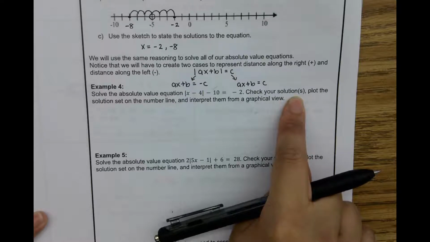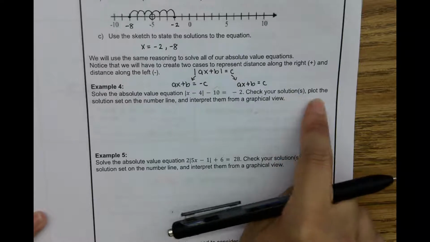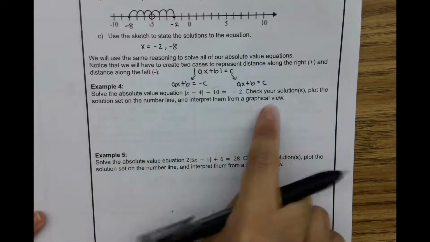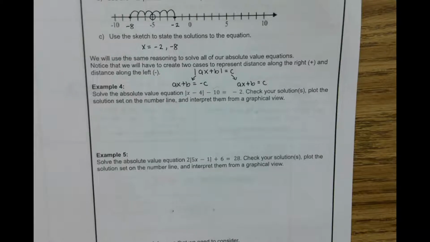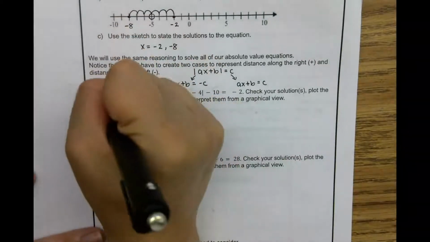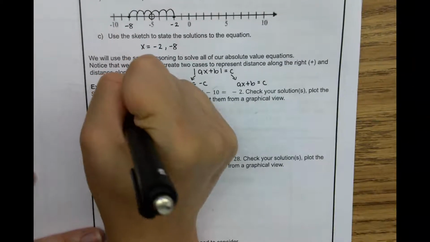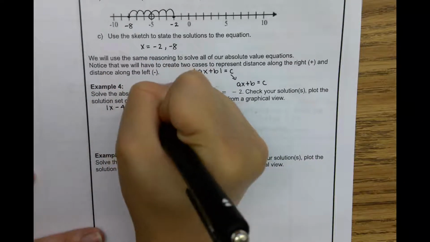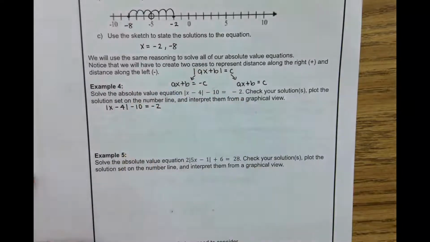Okay, they're called extraneous solutions. And we are going to plot the solution set on the number line and interpret it with a graph. So I'm going to write my equation: the absolute value of x minus 4, minus 10 equals -2.